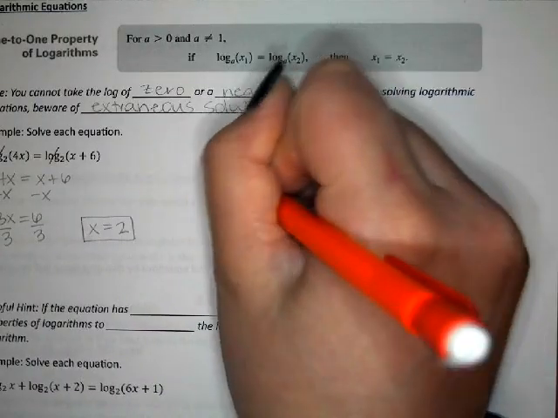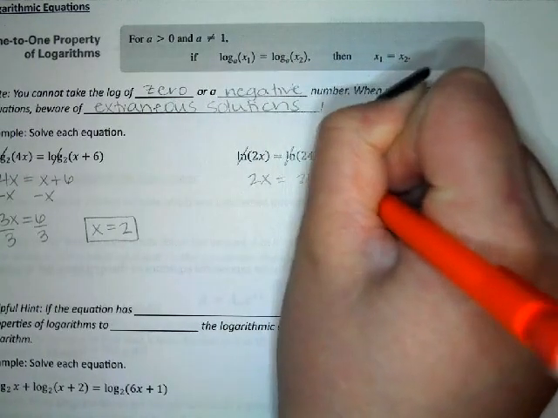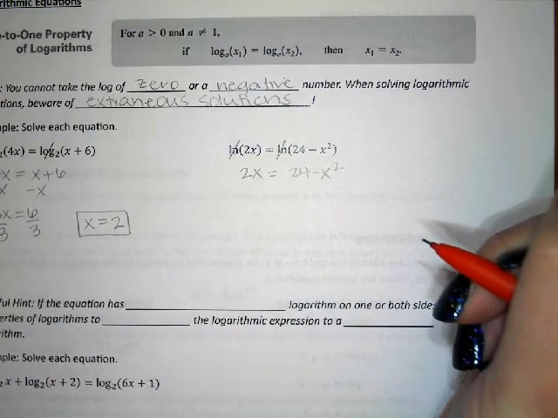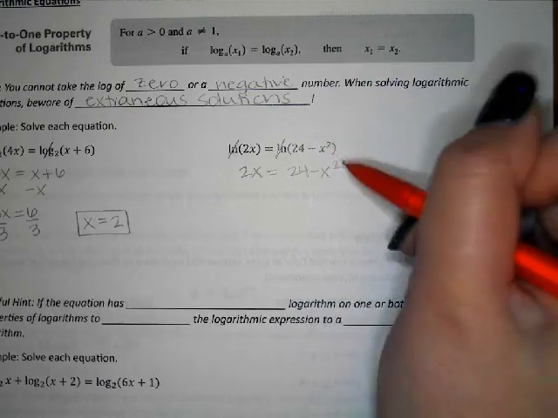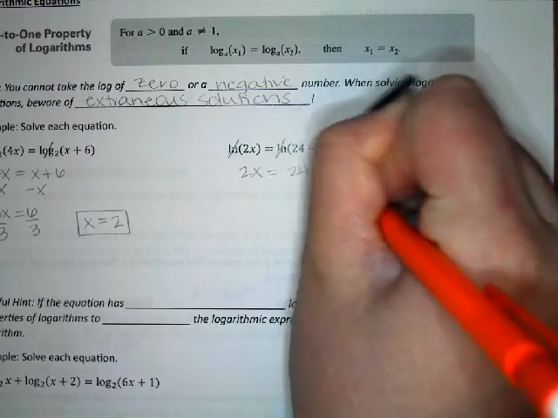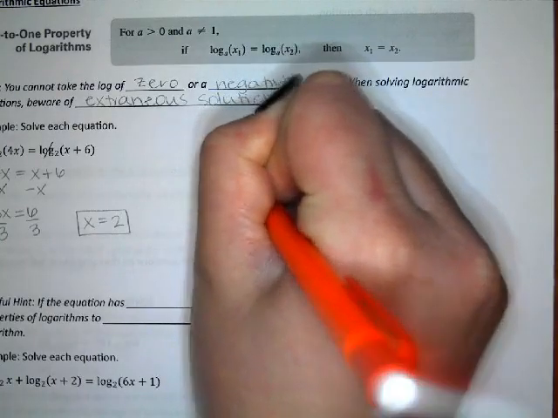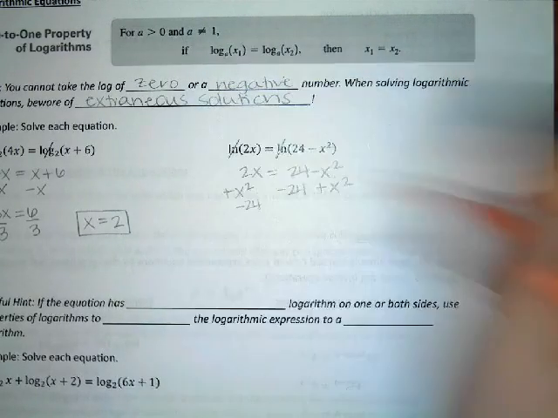And I'll look at the remaining terms. 2x equals 24 minus x squared. This is a quadratic equation. I can tell because there's an x squared in it. And so when I solve a quadratic equation, I have two options. I can factor it or I can use the quadratic formula. And either way, I like for the quadratic to equal 0. And when I factor, I like the x squared term to be positive. So I'm going to take these terms and shift them to the left side of the equation as I make my equation equal 0 here.